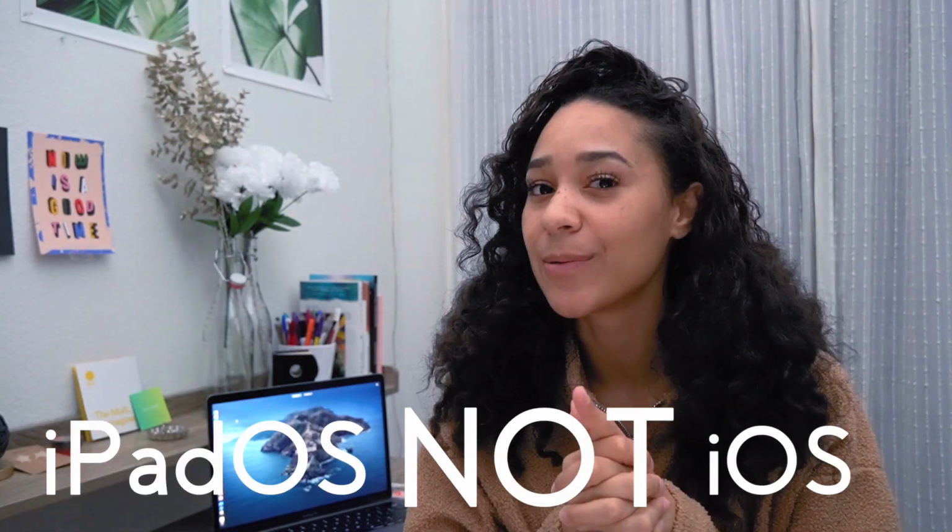So some quick information about these new softwares that are going to be coming out in fall of 2019. So iPadOS, not iOS, but iPadOS can be used with the iPad Air 2 and up, and then macOS Catalina will be able to be used with, I believe it's a 2013 Mac and up, so if you have any of those devices, that software is going to be available to you very, very soon.